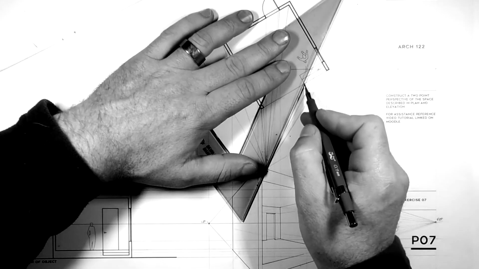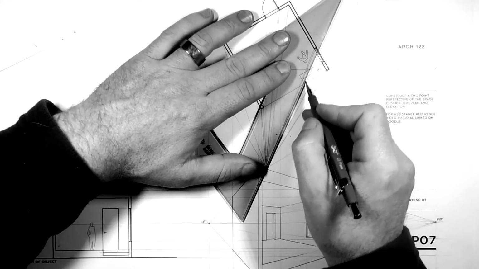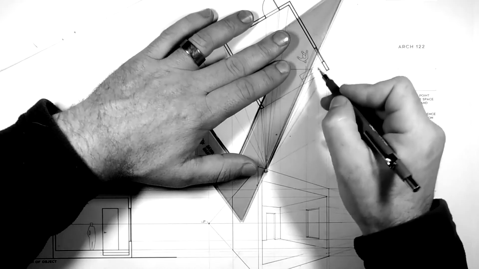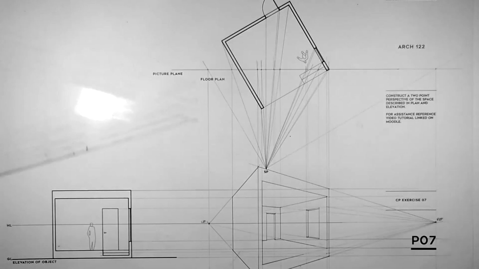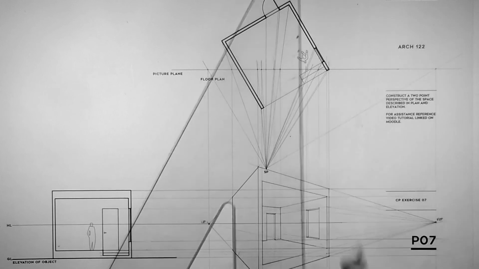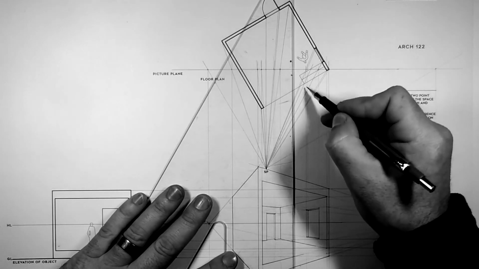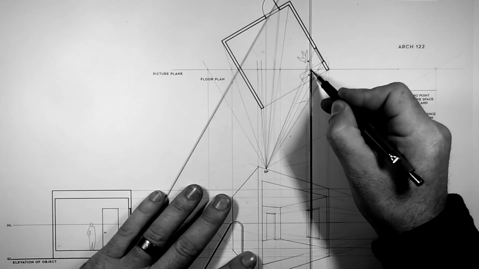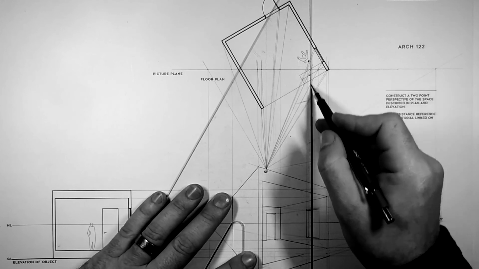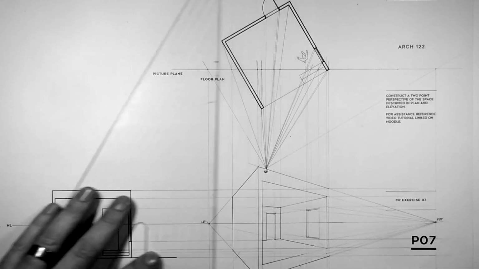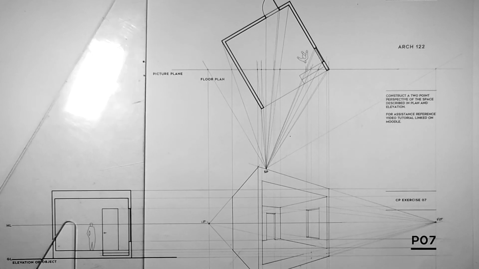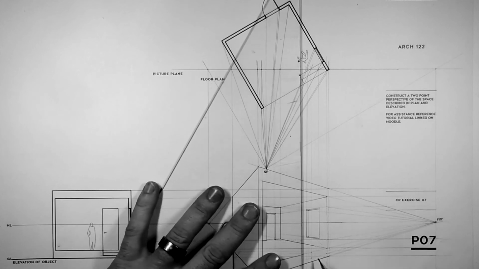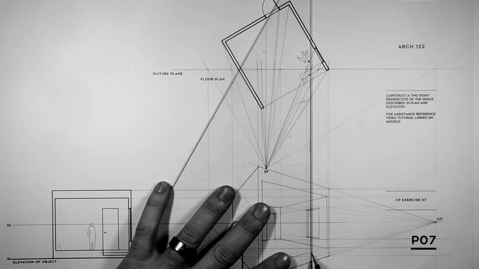So to find that vertical line, we go from the station point to that point in the plan that we're trying to locate. But we don't stop there. We have to go all the way to the picture plane because we're trying to translate that intersection with the picture plane down to our perspective drawing. So it was through there, so it's that one. Again, be really careful to keep track of which is which. There is that line. There's that intersection with the lower step, and there's the intersection with the front edge.